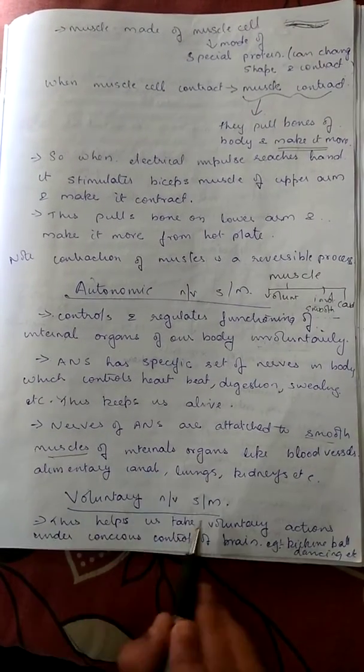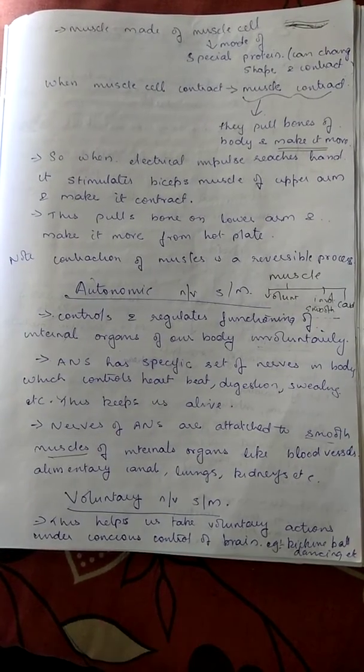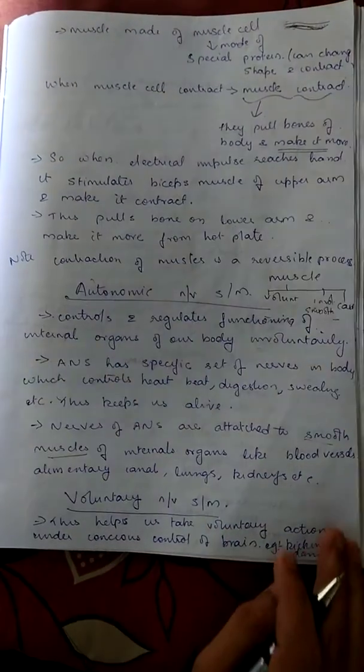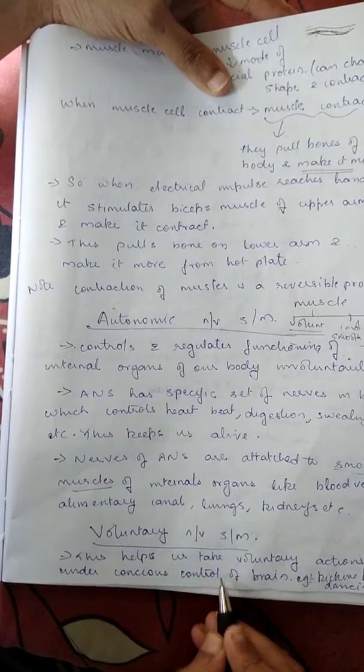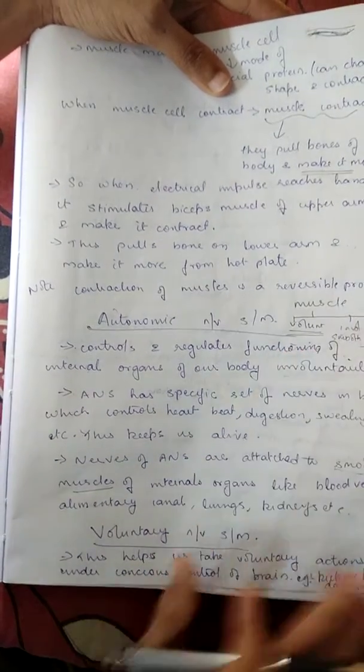But then if you see the voluntary nervous system, this helps us do voluntary actions like writing or kicking a ball or dancing, etc. These are under the voluntary, conscious control of the brain. Okay, so all the voluntary nerves are attached to what? The voluntary muscles. All the nerves of the voluntary nervous system are attached to the voluntary muscles which help us do various activities.